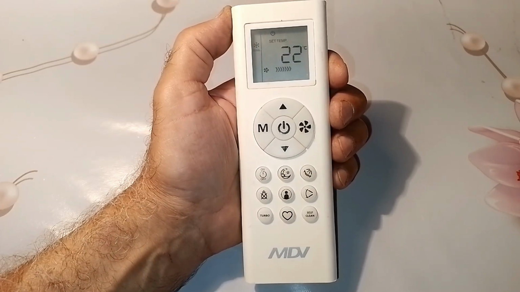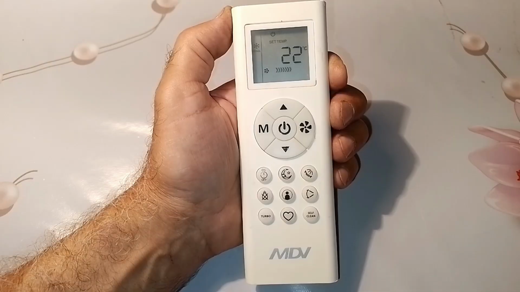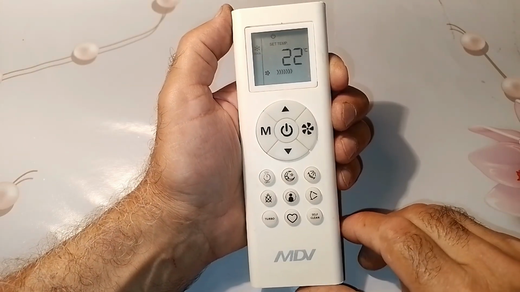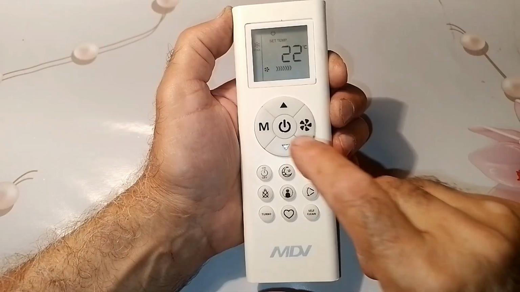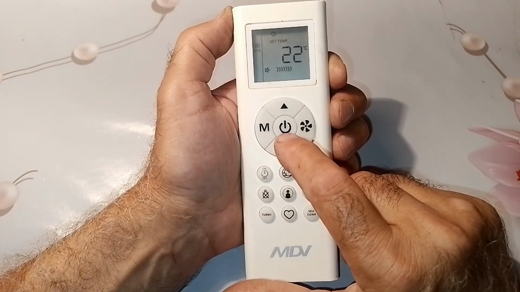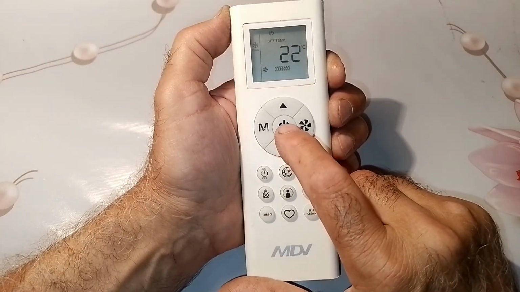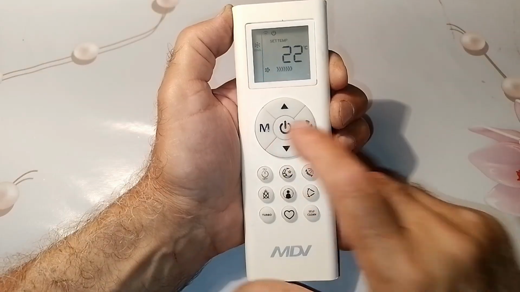In this video I will explain to you how to use the MDV air conditioner remote control. Every air conditioner should have an on-off button. With the help of this button we can turn our air conditioner on and off.